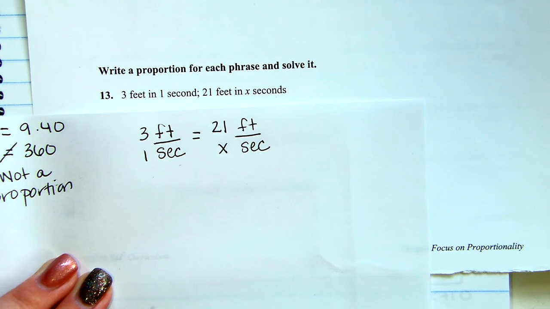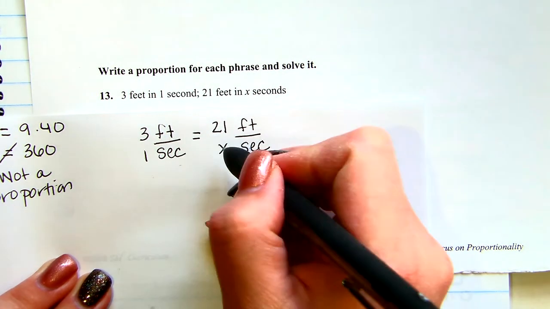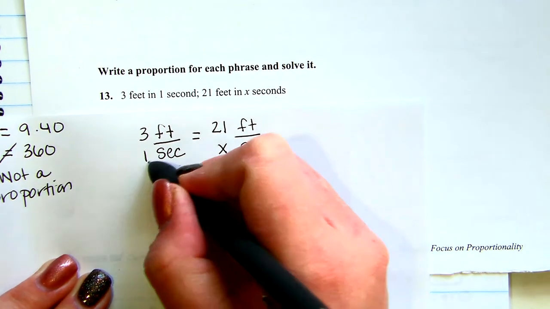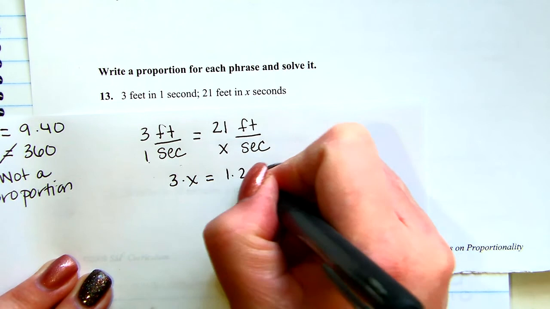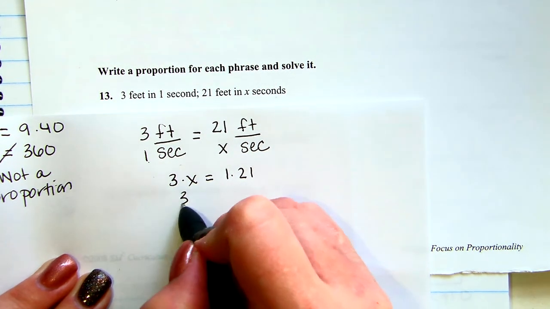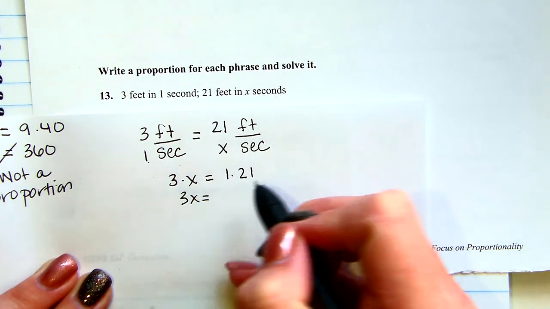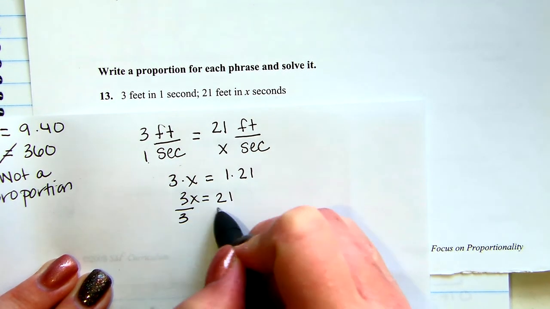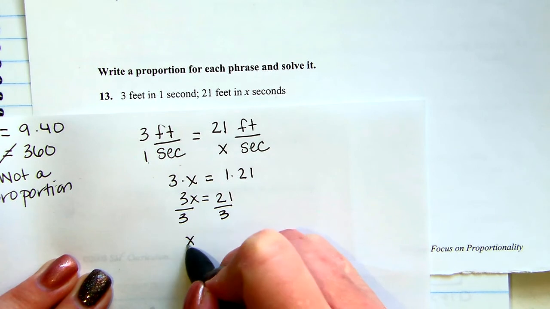So once again, we're now going to go through, cross multiply, and we're going to solve. So I'm going to go 3 times x, and I'm going to set that equal to 1 times 21. I'm only going to use the numbers here. I'm not going to use the words. Now 3 times x gives us 3x, and 1 times 21 gives us 21. We're going to divide by 3 on both sides, giving us x is equal to 7.